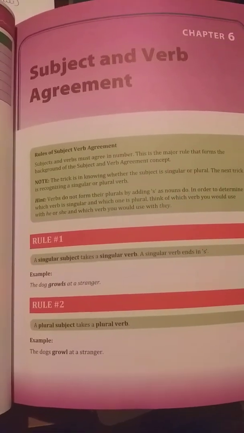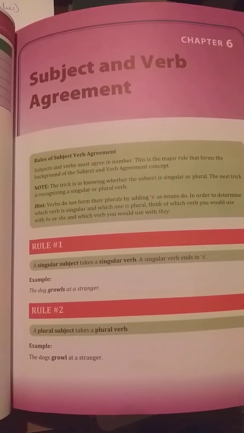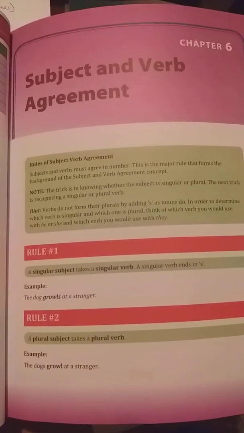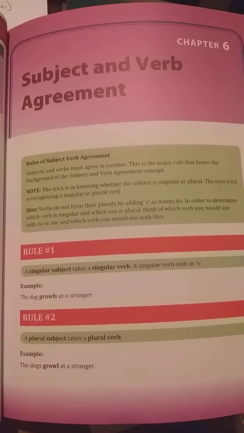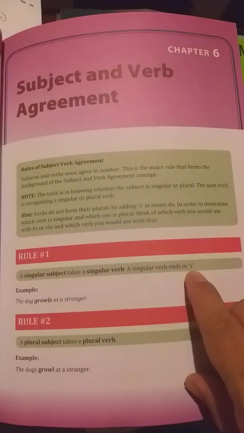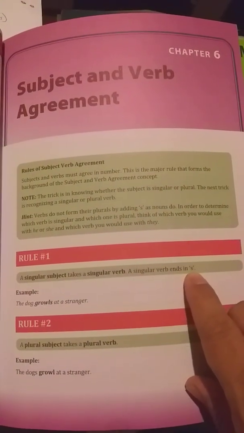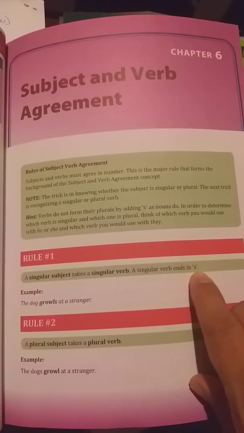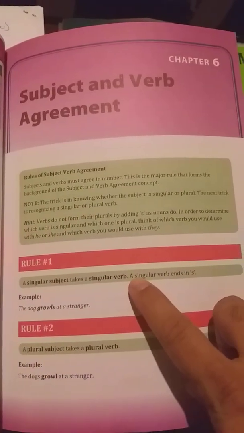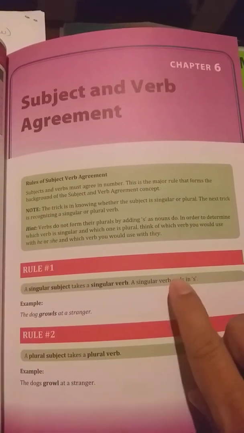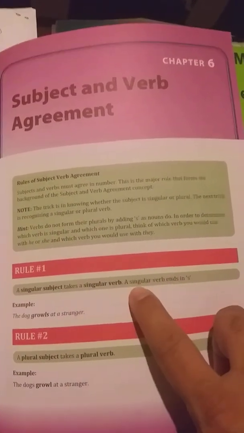Rule number 1. A singular subject takes a singular verb. Now, they said a singular verb ends in S. So let's try to make a relation that is easy for you to understand. If a singular verb ends in S, S is for singular. So let's keep it at that. Let's use a shortcut method to remember. Verbs that end with S, these verbs are singular because S stands for singular.